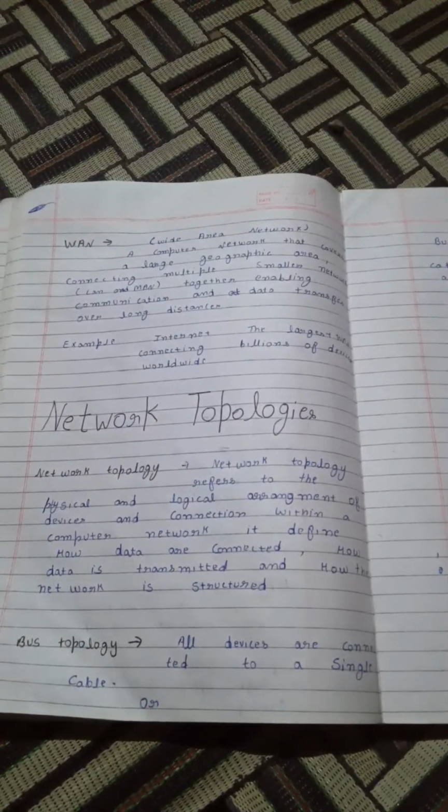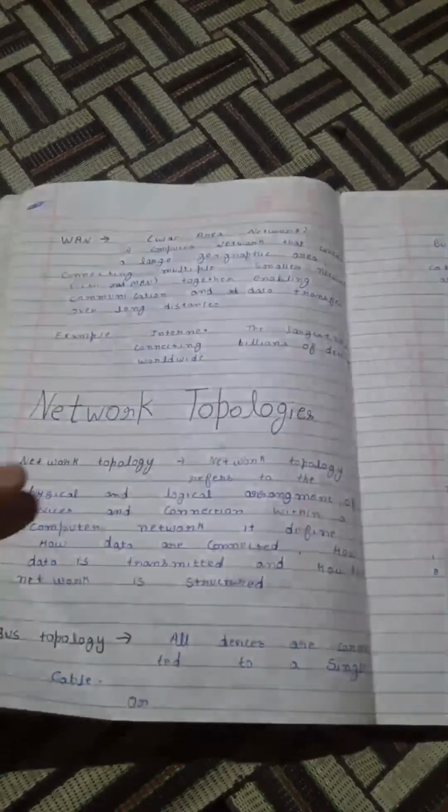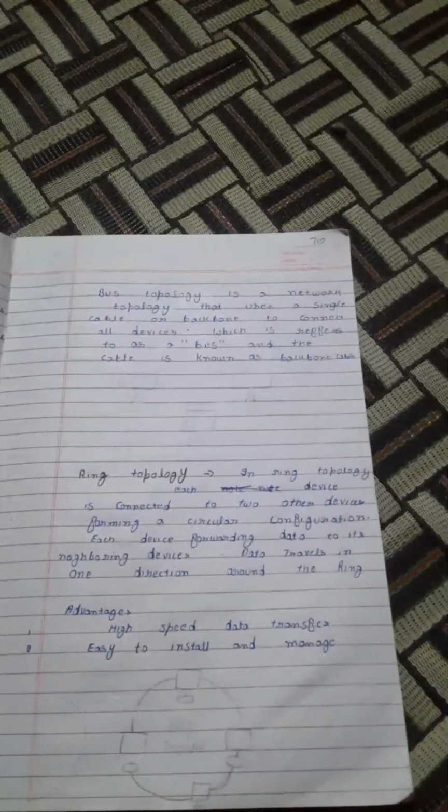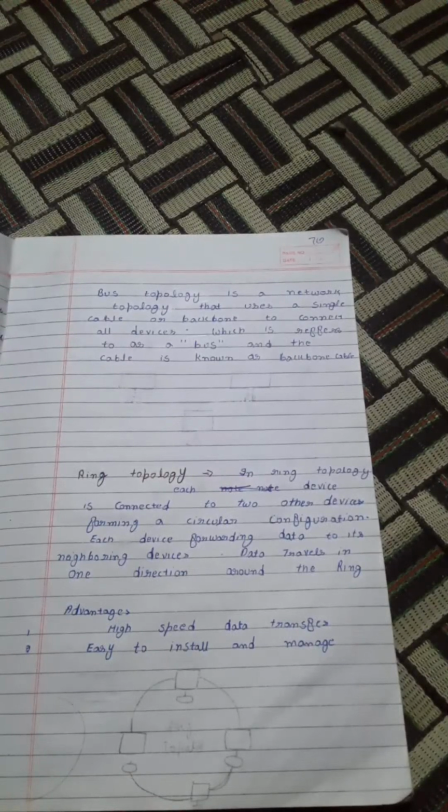Types of network topology. Bus topology. In a bus topology, all devices are connected to a single backbone cable. Bus topology is the network topology that uses a single cable to connect all devices, which is referred to as a bus, and the cable is known as the backbone cable.